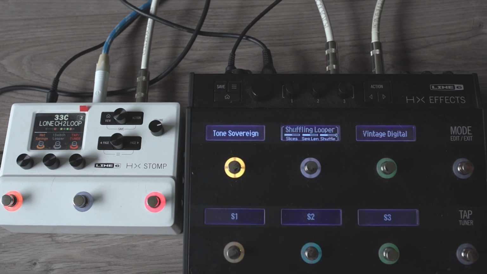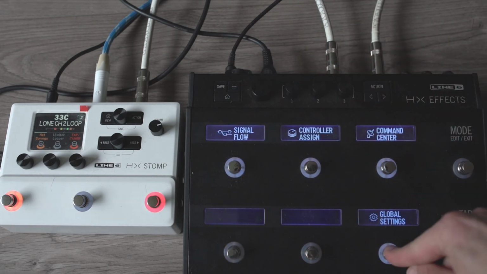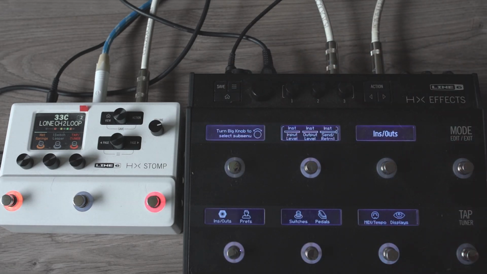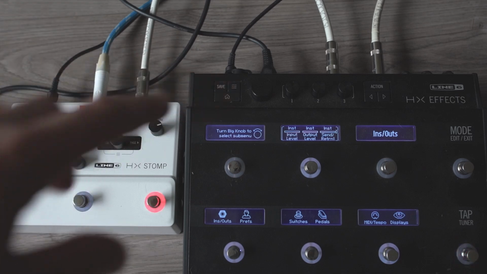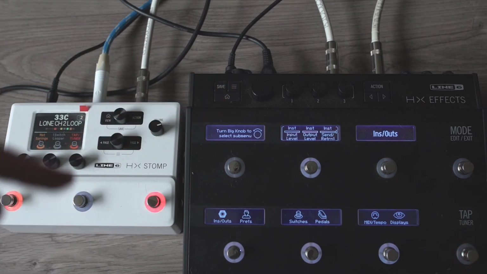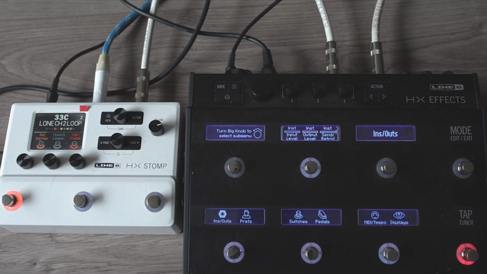So the first thing is that by default, anytime you do a preset change, you'll be sending a message to the HX Stomp, and it will basically just kick you into a new preset on the Stomp whenever you change presets on the HX Effects.